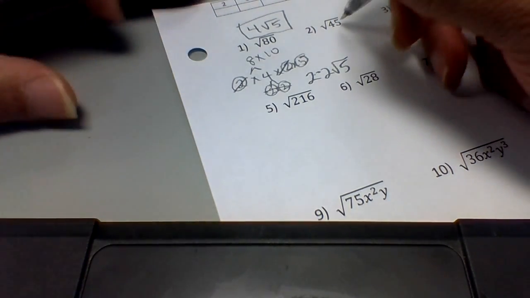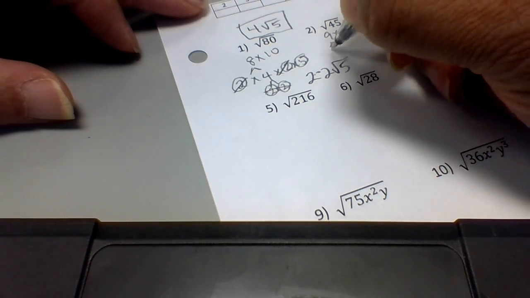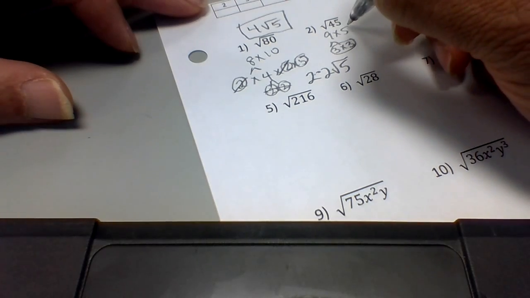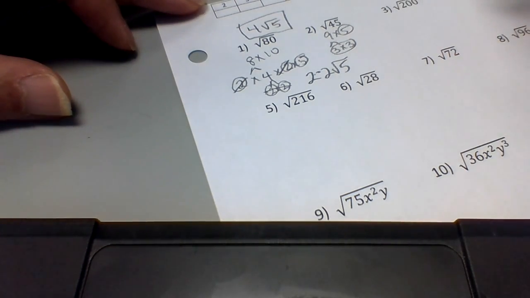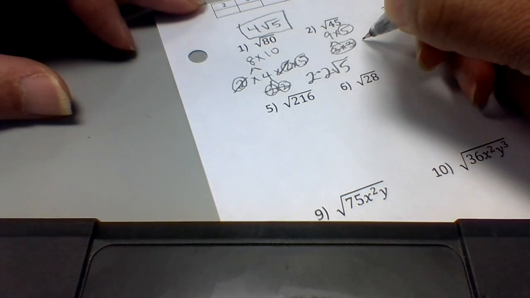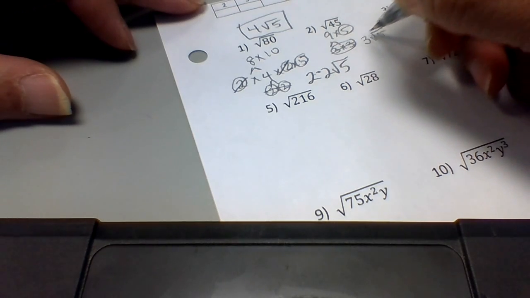Next problem, 45. 9 times 5. 9 I can break down into 3 times 3. Those are prime, and 5 is prime. So I got a pair of 3s, so 3 out front, and I'm left with the square root of 5 underneath.